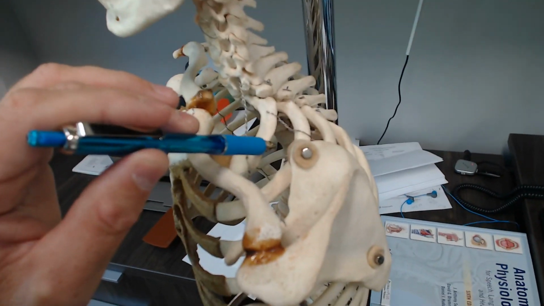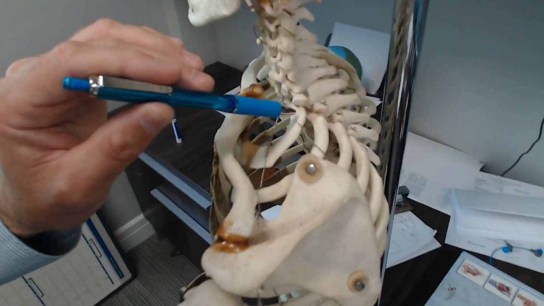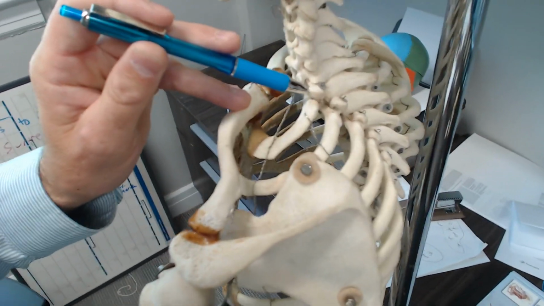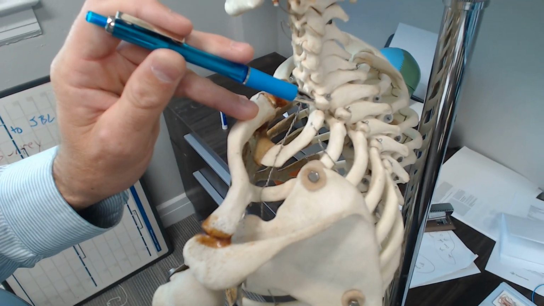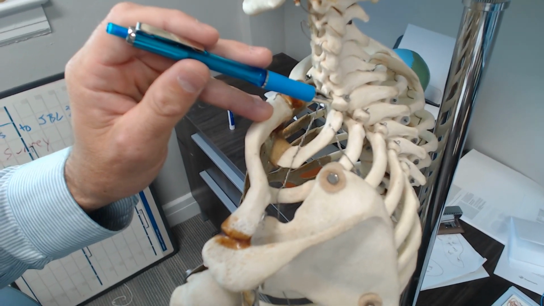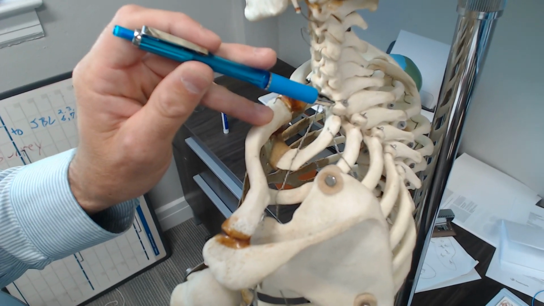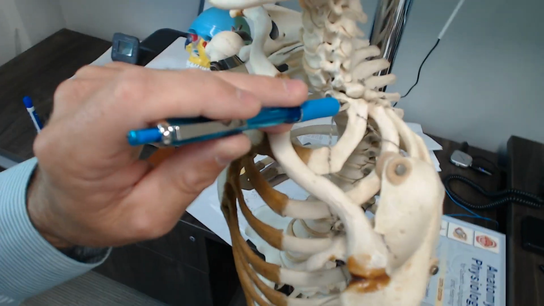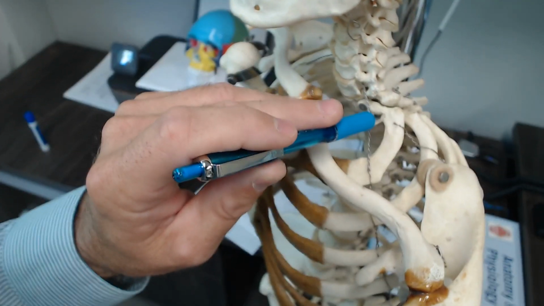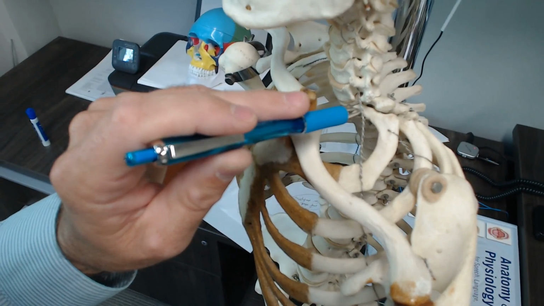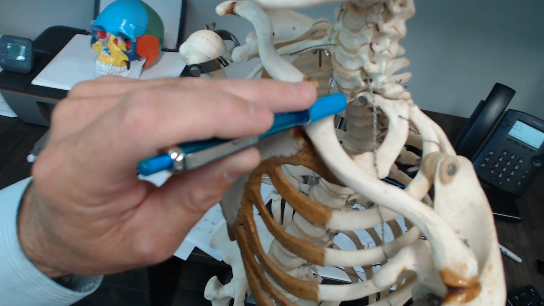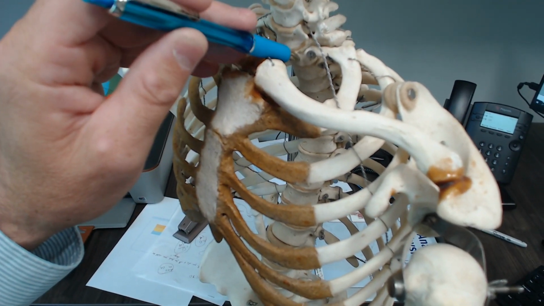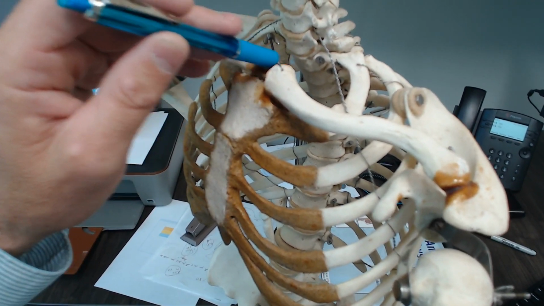There's the angle of the rib, courses around. The tubercle articulates with the first thoracic vertebra, T1, at the transverse process of that first thoracic vertebra. And as we noted earlier, the head of the rib continues to curl in to articulate with the corpus of the thoracic vertebra itself.